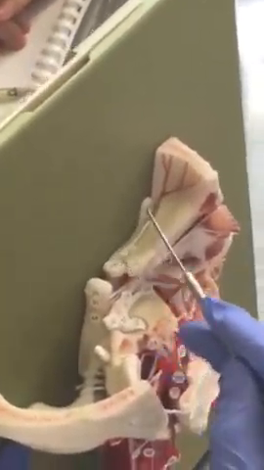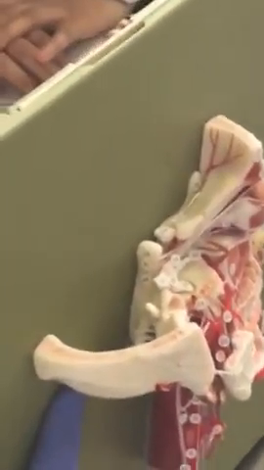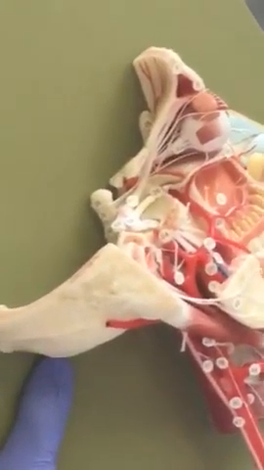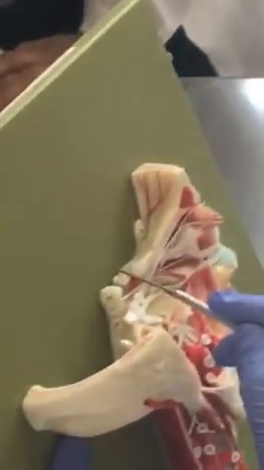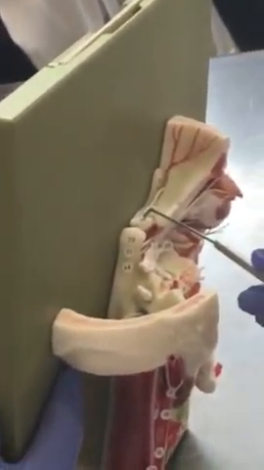27 is the olfactory tract. What was 26? Bulb, olfactory bulb, or crista galli. 28. I can't see. That's why, because this is the optic chiasm. Optic chiasm, you know? The optic nerve comes in, and this is the crossing. Optic chiasm, 28.